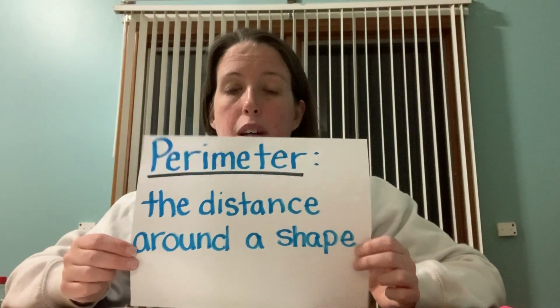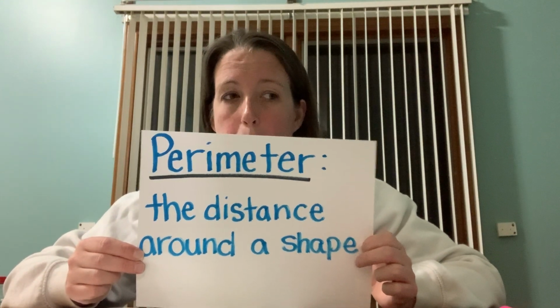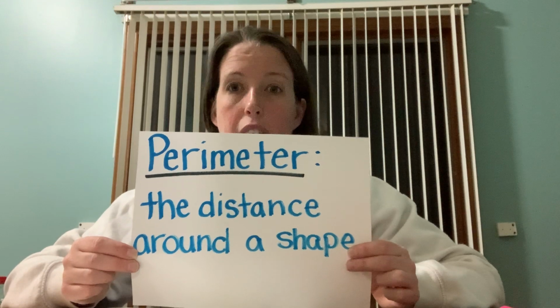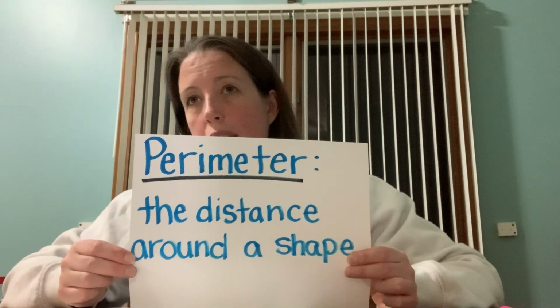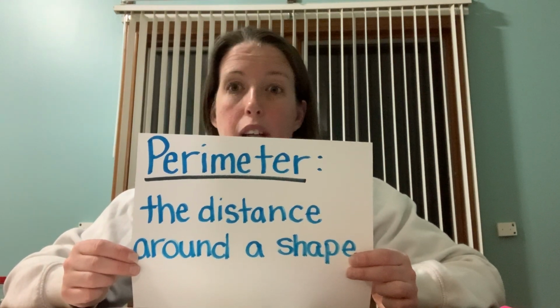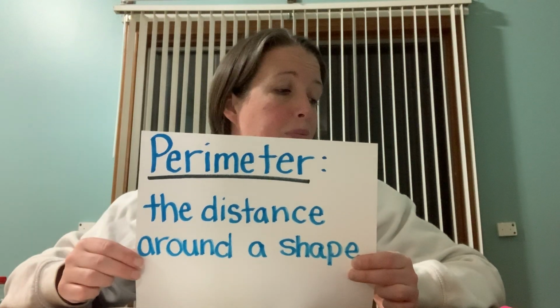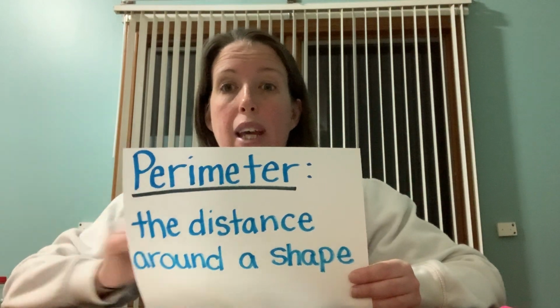All of these are going to deal with the perimeter of the shape. The shape can be any figure. It could be squares, rectangles, even some irregular shapes that have many, many sides. But perimeter is going to be the total distance around the outside of that shape.